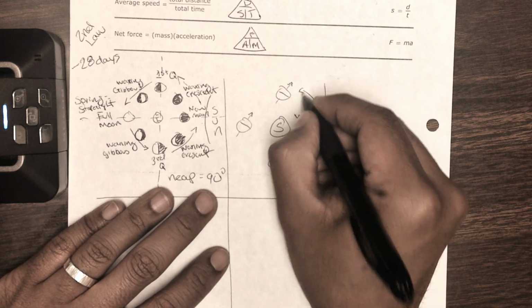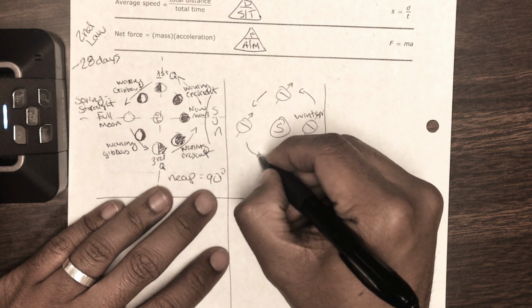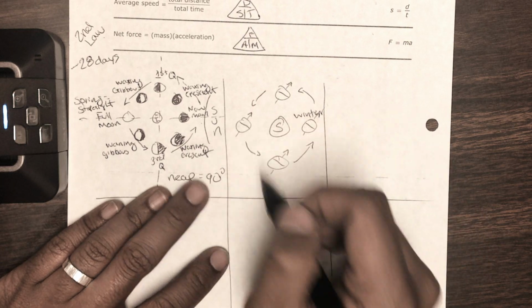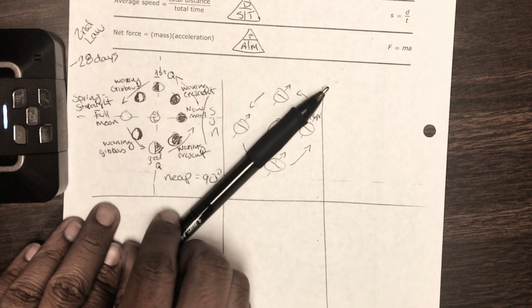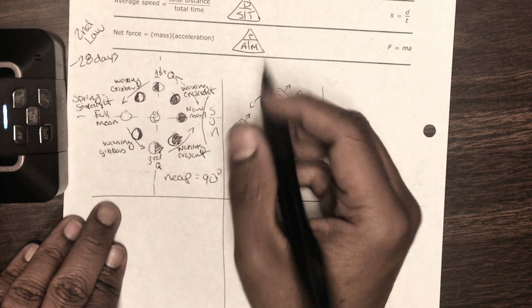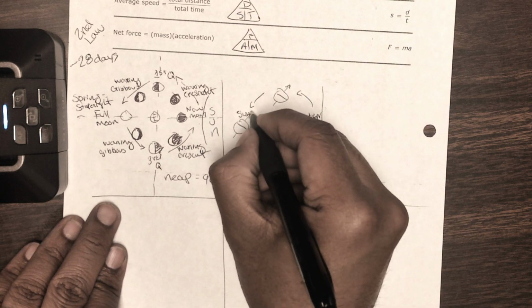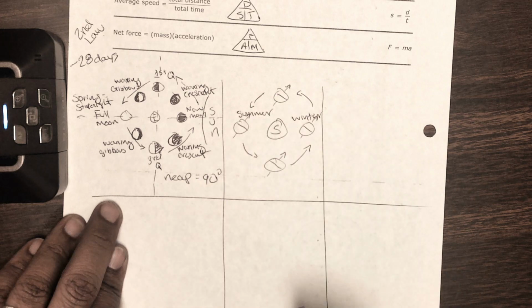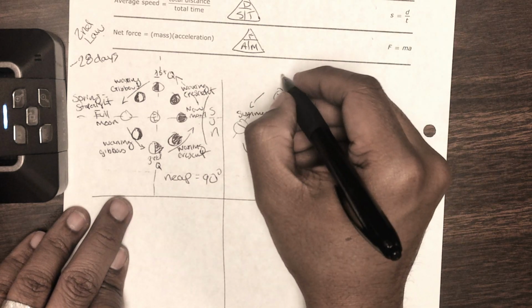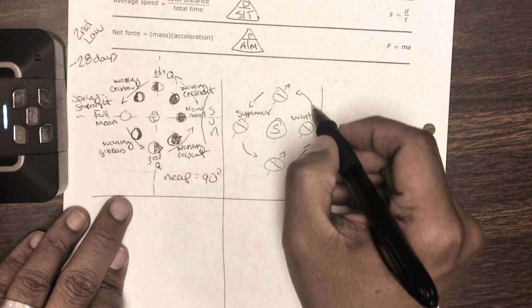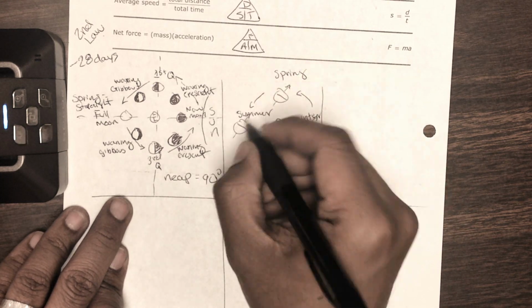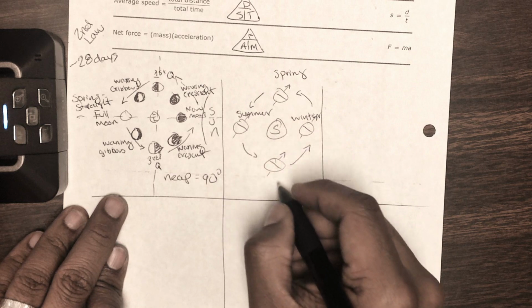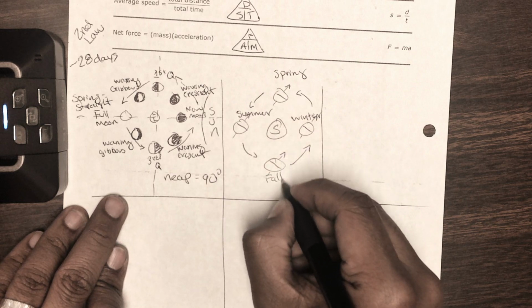And since we're going this way, over here we have summer. It's angled towards the sun, right there. Summer. Up here we have between winter. After winter, it gets warmer and warmer and becomes spring. Then summer, and then after summer it starts getting cooler, and it's fall.